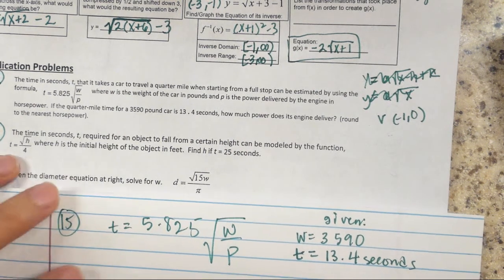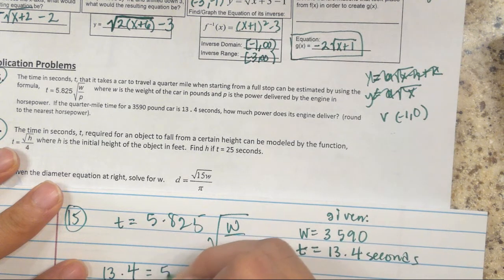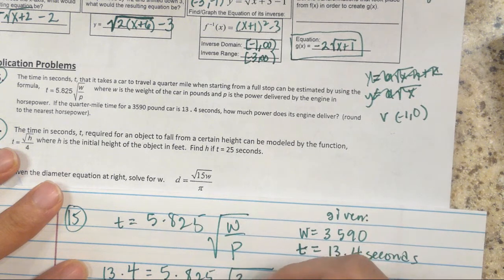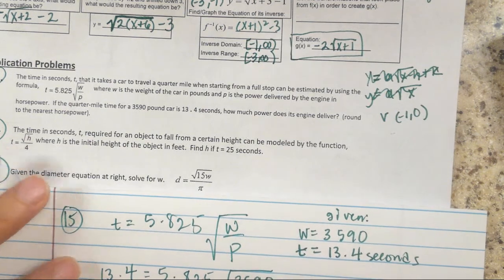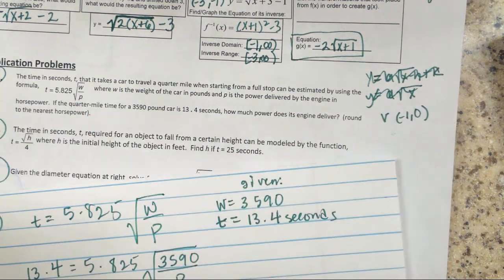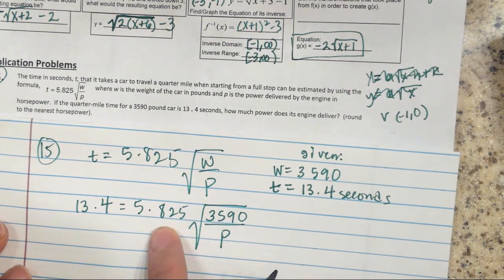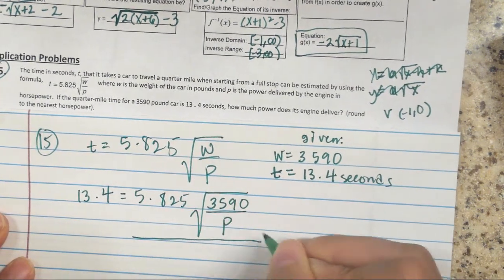So what I'm going to do is plug in what I know. My T is 13.4 equals 5.825 square root of my W, 3,590 over P. Now, because we're looking for power, you can either solve for P first, then plug in your values, or you can plug your values in and then solve for P. Either way, it doesn't matter. Just make sure you do the right algebra steps. So first things first, I need to get rid of this 5.825. Since it's multiplied, I'm going to divide.